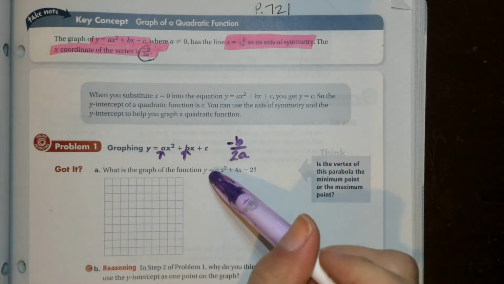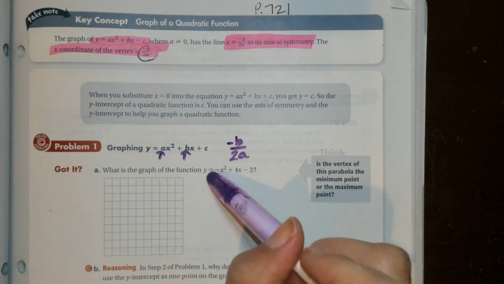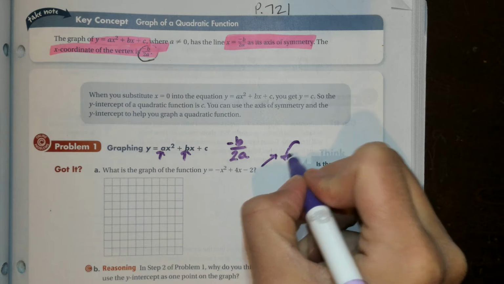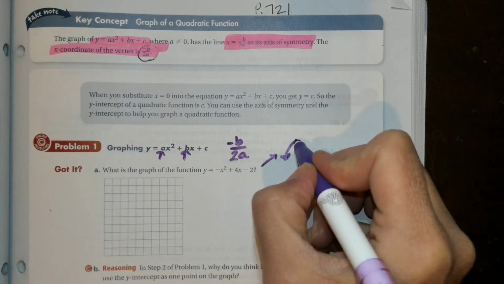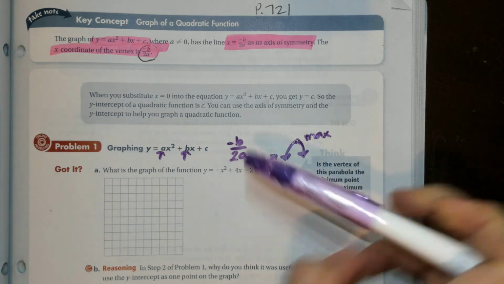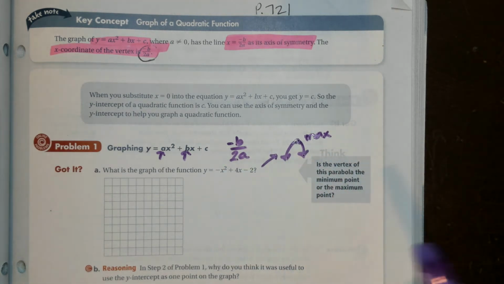First of all, I can tell this graph's shape since it has a negative in front of the x squared. It's going to be reflected. It's going to point downwards like that. And the vertex will be at the top. It will be a max. That's some stuff I can just tell right away by looking at the equation.